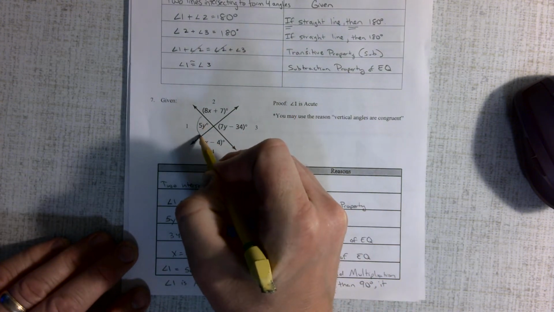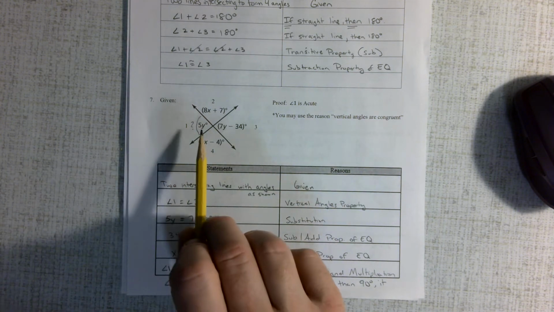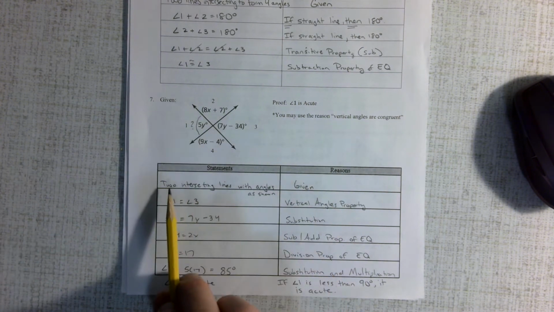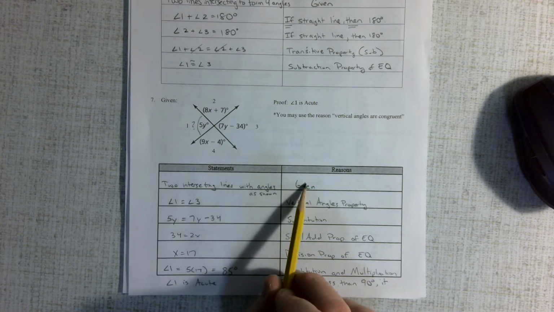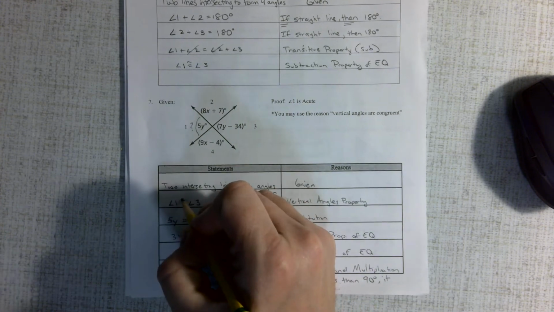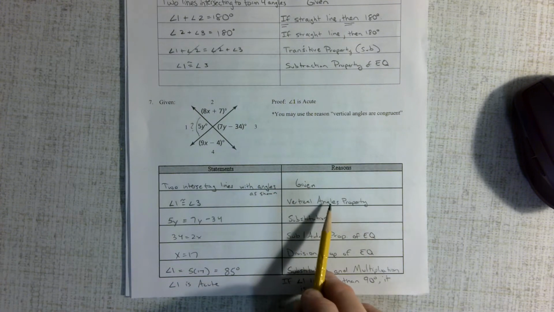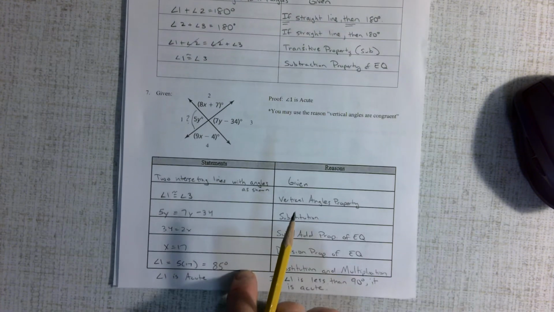Alright, prove that angle 1 is acute. Well, this definitely looks like an acute angle, but we have to prove it. Well, we have to figure out what y is. So we have two intersecting lines with angles as shown, that's given. Angle 1 is congruent to angle 3. Well, that's the vertical angles property, which we just proved up here, so we can use it down here.